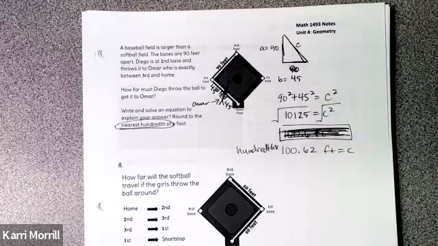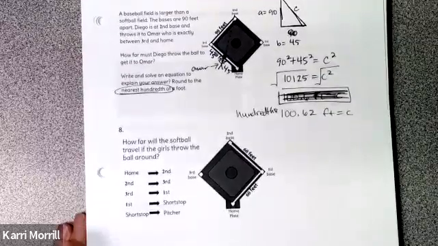And so now we've got one more problem. With softball, how far will the softball travel if the girls throw the ball around? It's doing a lot of them. What are we doing here? We're going to have to figure out five different things and then add them together.